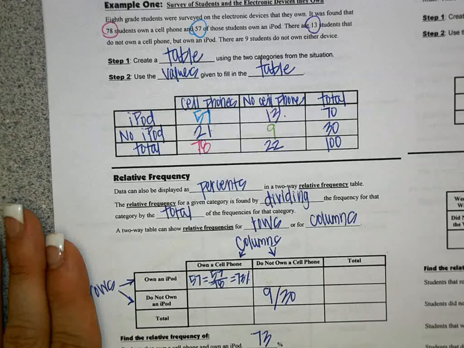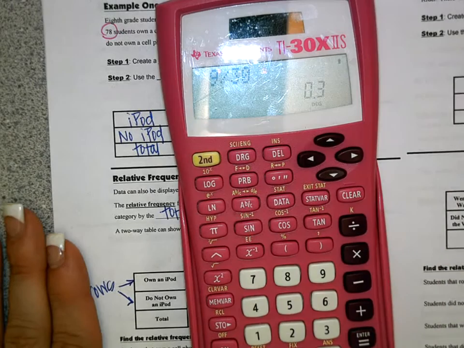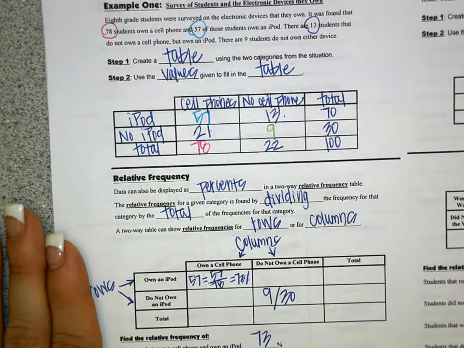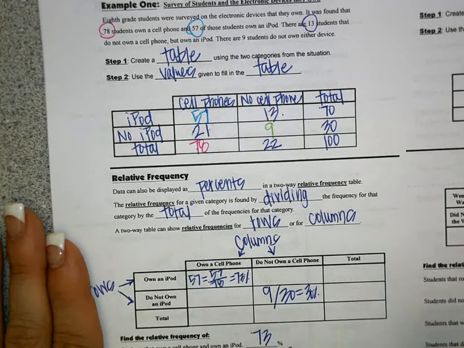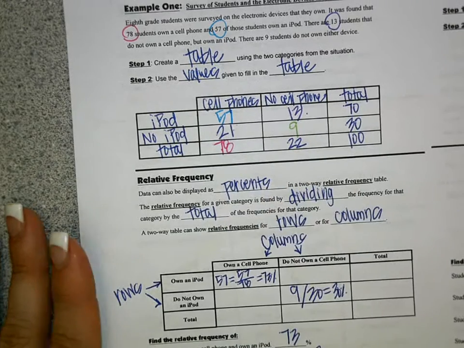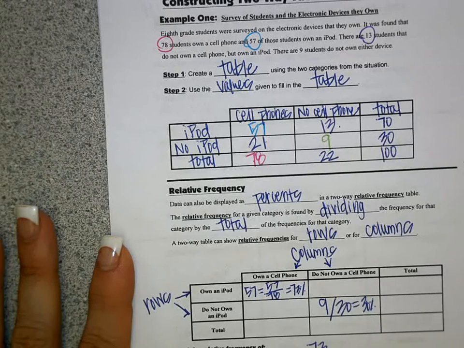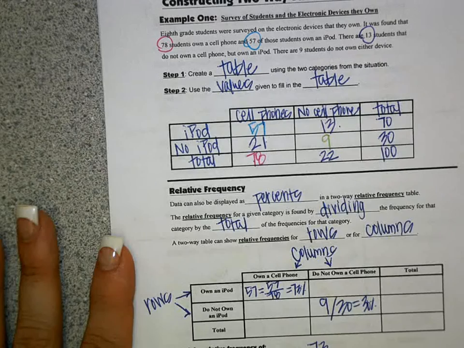Okay? Guys, stop. Listen. So what is that as a percent? 30%. This is 30%. So you're always doing, pick out the column that you need, or pick out the value that you need divided by the first one. So this one, the total divided by the ones that owned a cell phone, that's why we divided by 78.